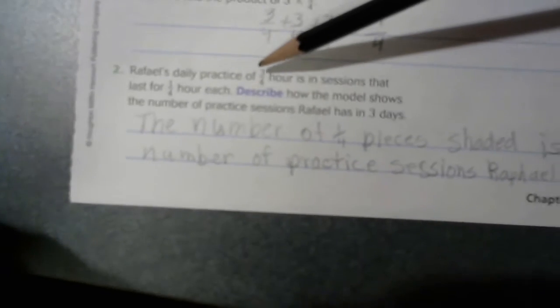Raphael's daily practice of 3/4 hour is in sessions that last for 1/4 hour. Describe how the model shows the number of practice sessions Raphael has in 3 days. You'll notice that each one is broken up into fourths. 3 are colored, 1 for each day. The number of 1/4 pieces shaded is the number of practice sessions Raphael will have.